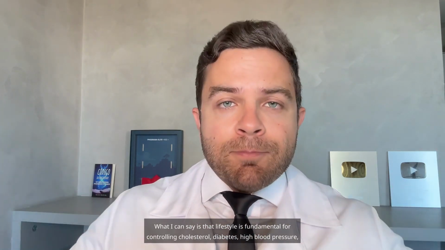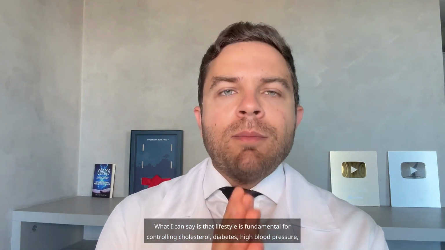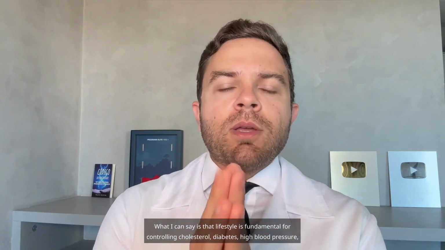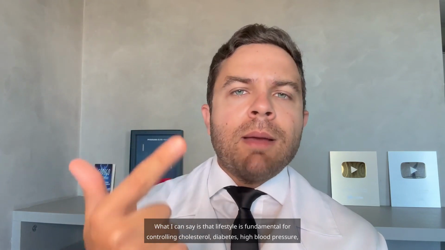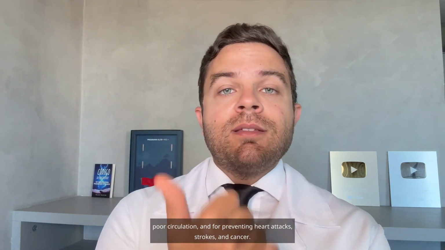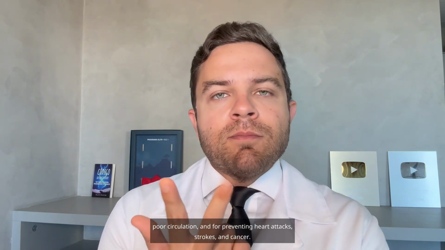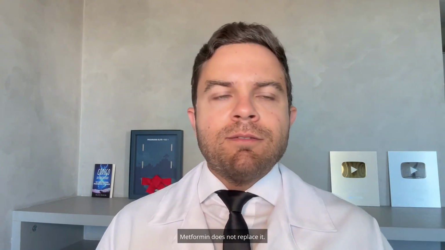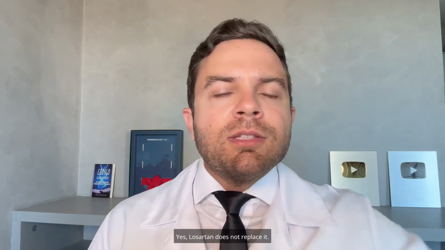What I can say is that lifestyle is fundamental for controlling cholesterol, diabetes, high blood pressure, poor circulation, and for preventing heart attacks, strokes, and cancer. So, no medication can replace a healthy lifestyle. Metformin does not replace it. Losartan does not replace it. Simvastatin does not replace it.